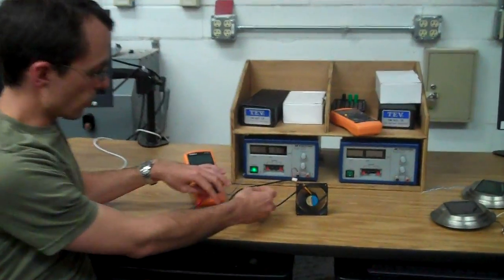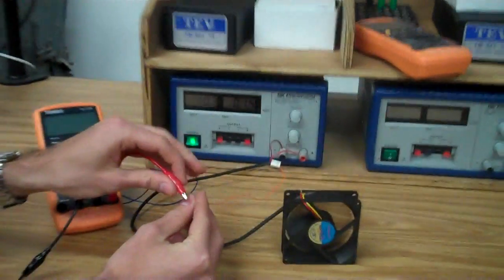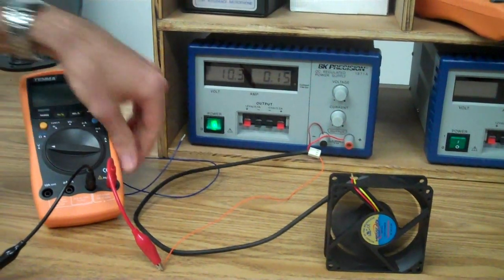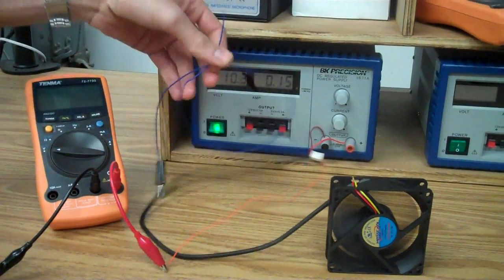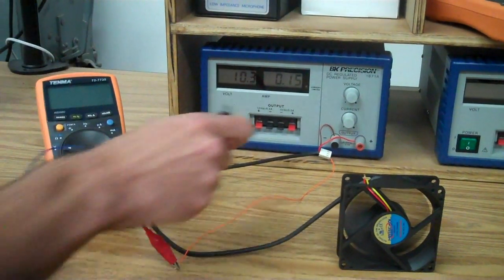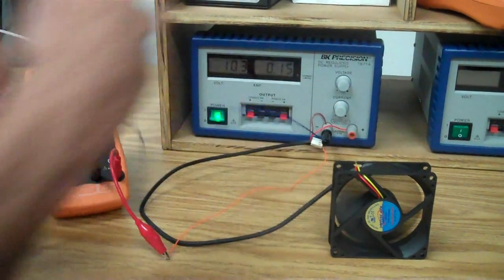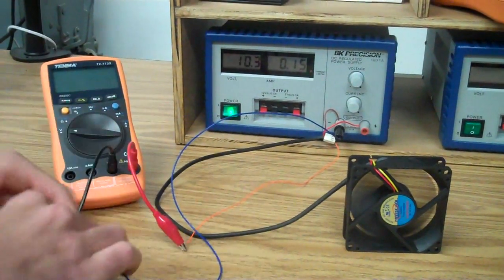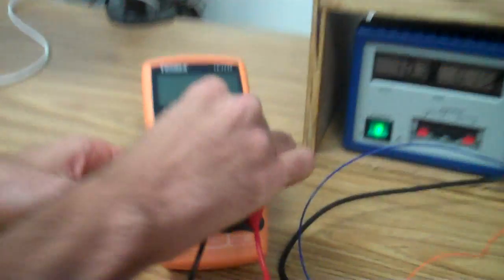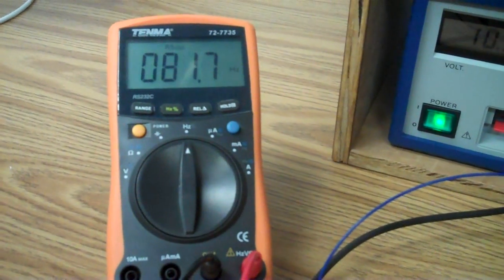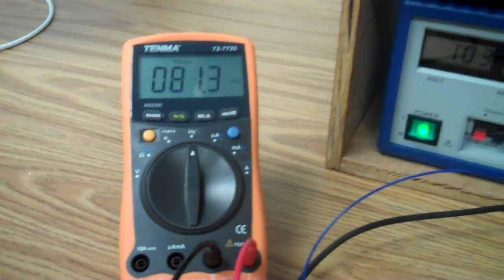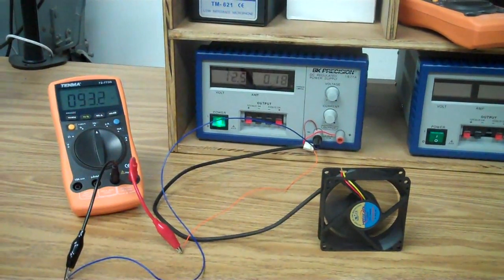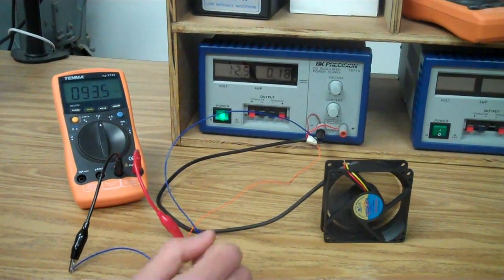So if we take this third wire, connect it to our multimeter, we also need to measure the ground of the power supply. So we can use one of our banana plugs, plug it into the power supply, clip it to our multimeter, set our multimeter to measure frequency, turn our multimeter on, and we see 81 hertz. And if we increase the power to the fan, we see that the fan speed goes up.